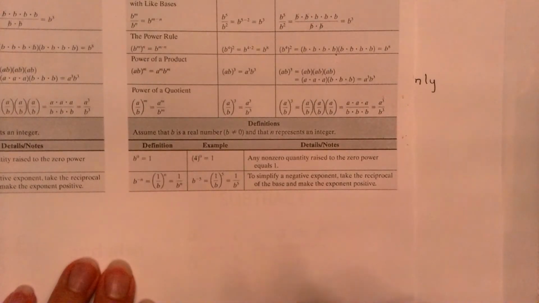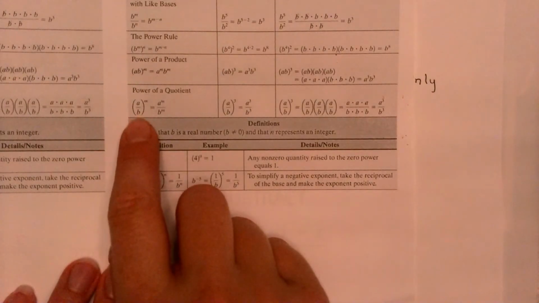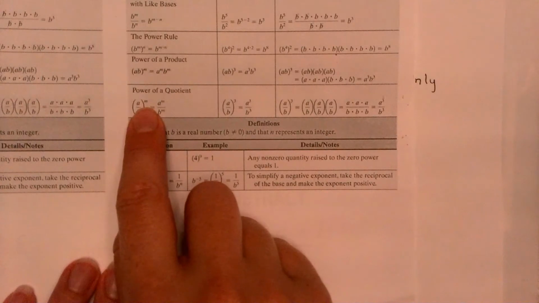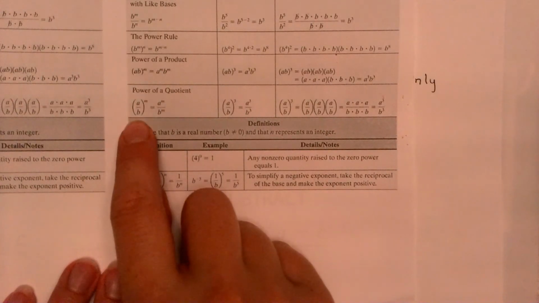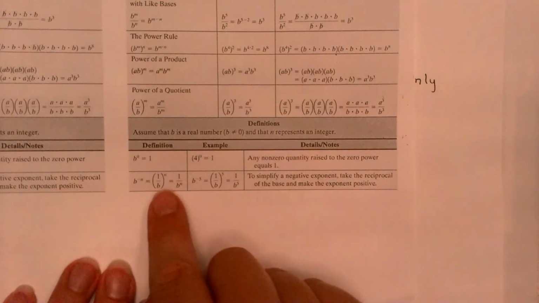Okay, the only other rule that's not on here is if I have a fraction like a over b to the power of negative m, I would flip the a over b to make it b over a. So I can always take this and put it in the bottom. If it was a negative power, I'd put it back in the top. So you're always going to flip it.